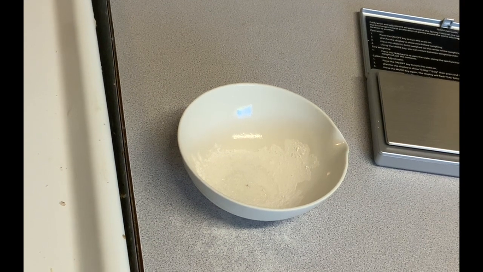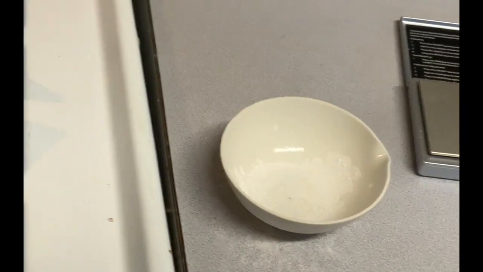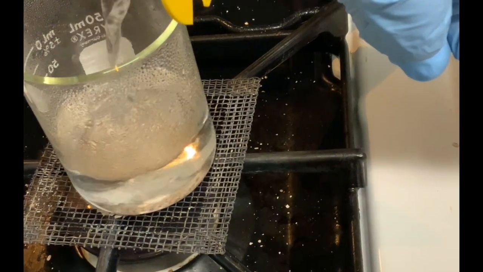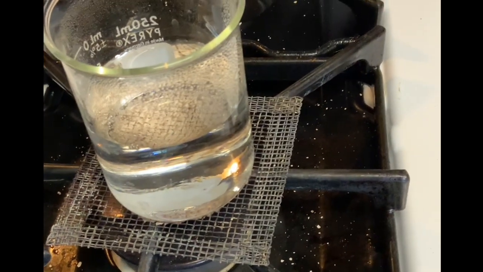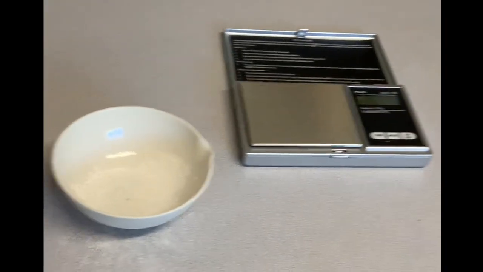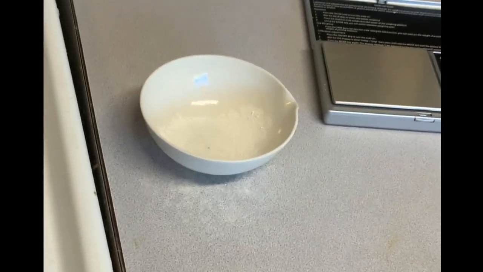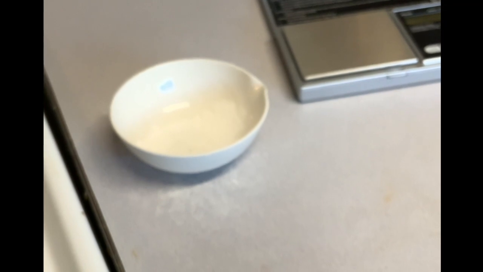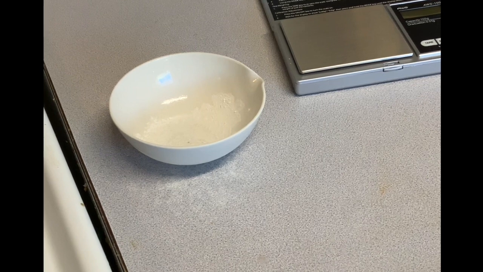In the meantime, to prepare for the second trial, what you can do is add more water to the beaker. While that is just sitting on your stovetop, go ahead and allow the evaporating dish to cool. The next procedure is to weigh the evaporating dish with the residue.